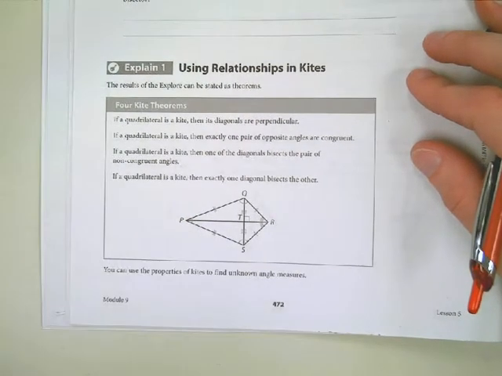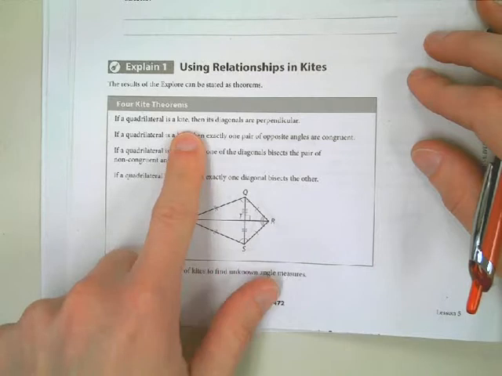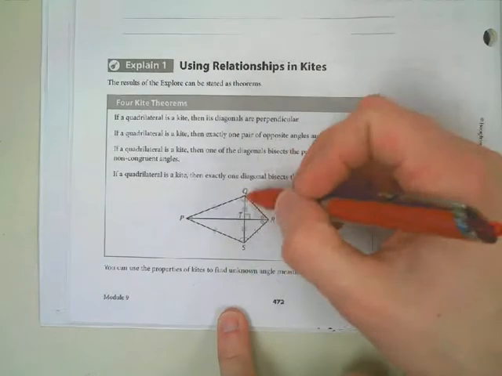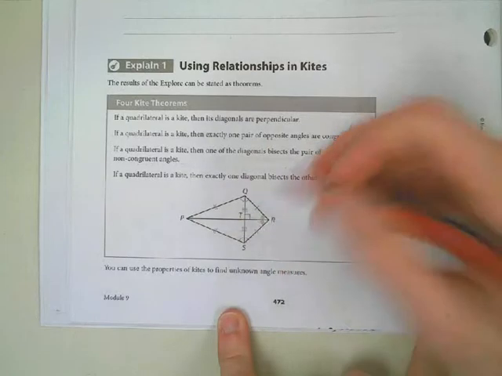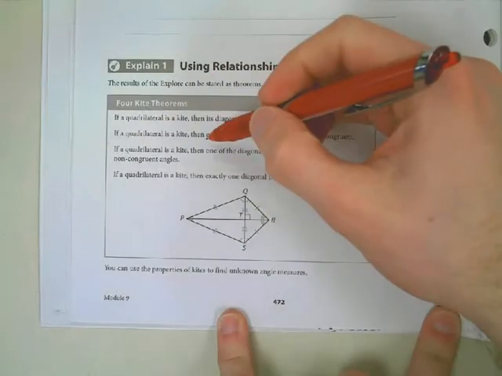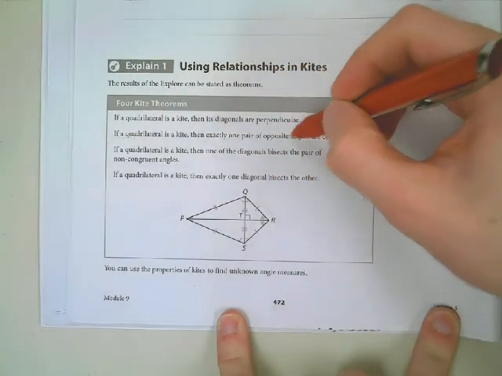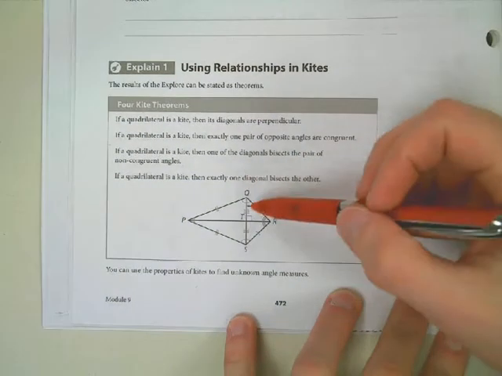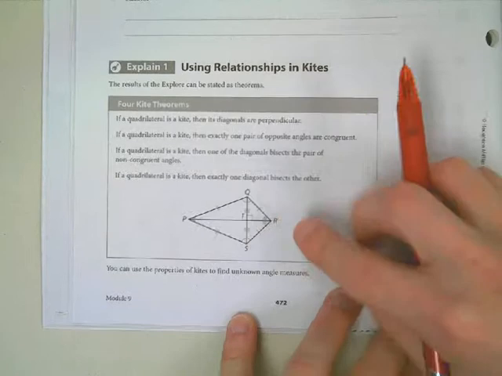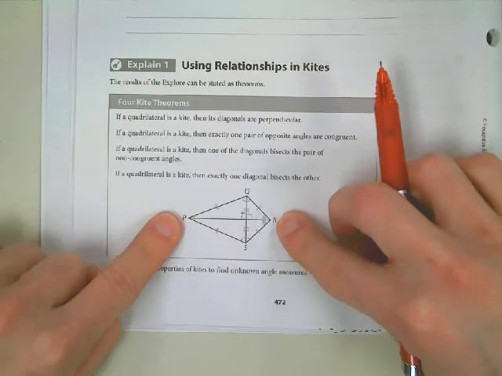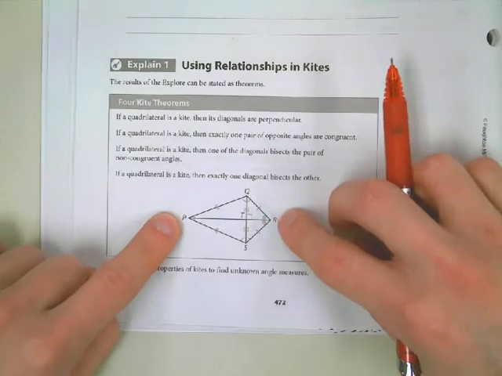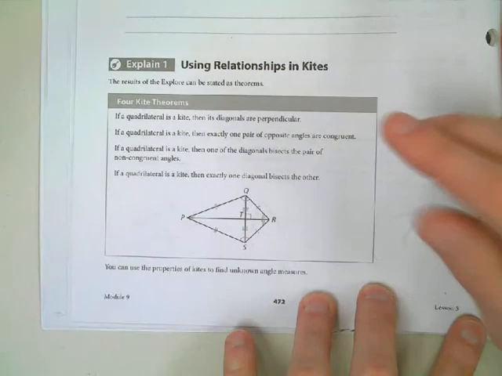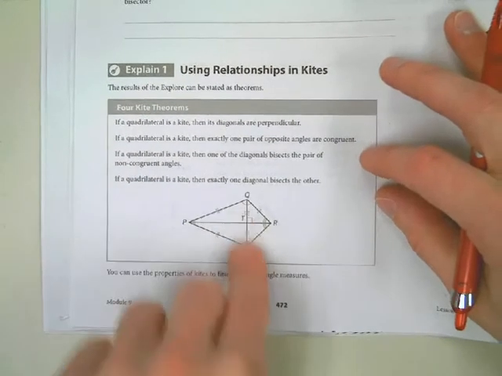So what are some properties? If a quadrilateral is a kite, then its diagonals are perpendicular, and you can see that here. The diagonals are drawn in, and they make a right angle. If a quadrilateral is a kite, then exactly one pair of opposite angles are congruent. Angles R and P look completely different; angle R is much bigger than angle P. But Q and S look about the same, and they are. That's the only pair of opposite congruent angles.